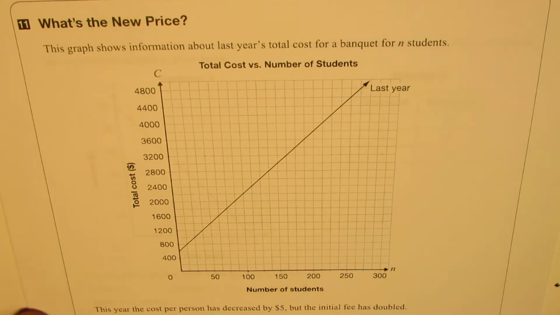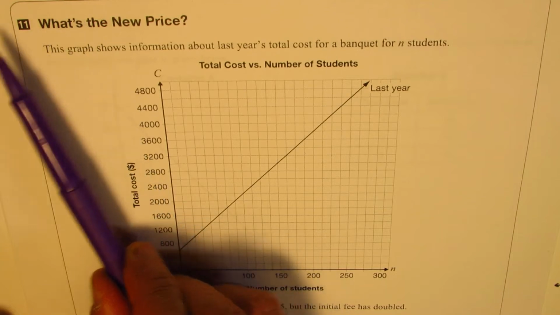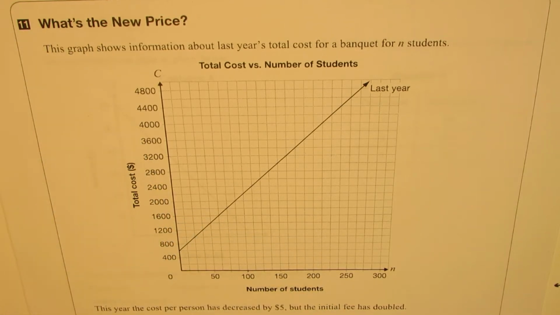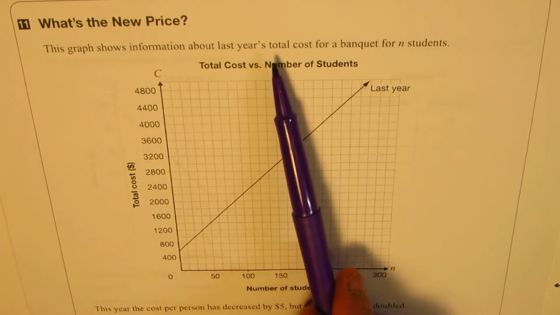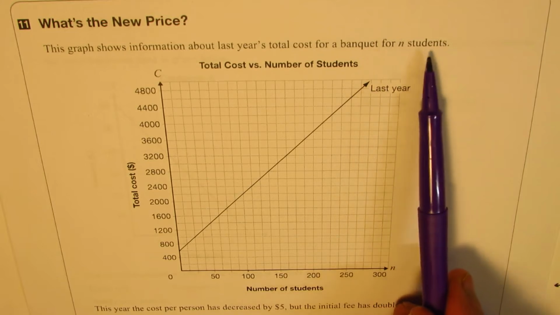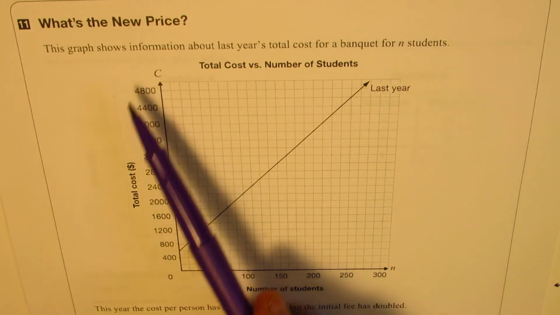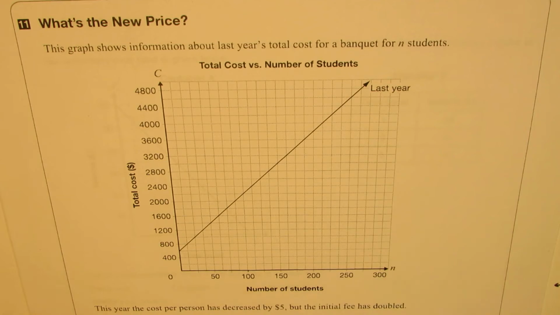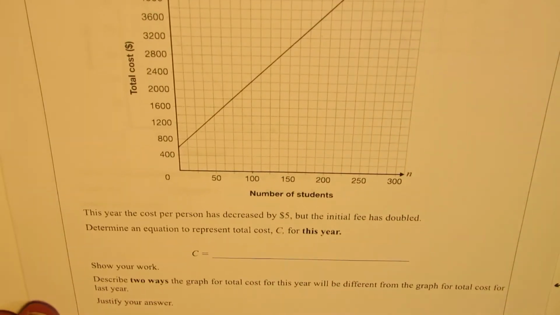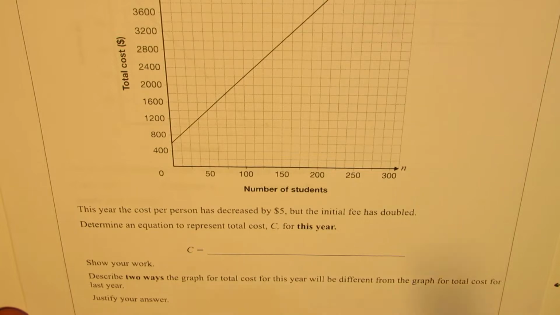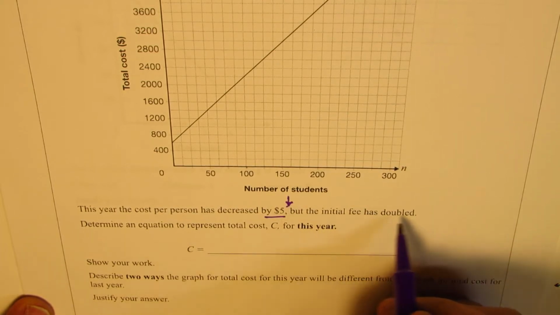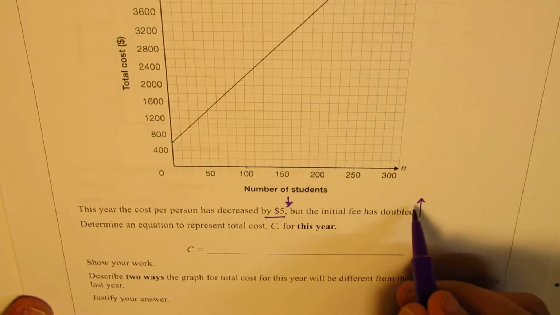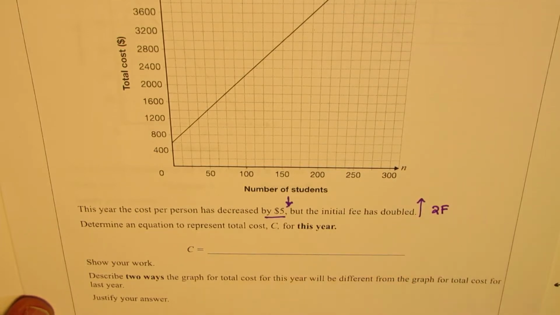What's the new price? It's an open response question, so you need to explain the concepts as you go along. This graph shows information about last year's total cost of banquet for n students. So these are number of students and that is the cost in dollars. Now the question here is, this year the cost per person has decreased, but the initial fee has doubled, right? So the fixed cost is 2 times the fixed cost, right?